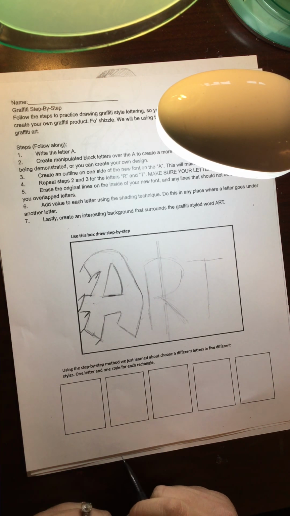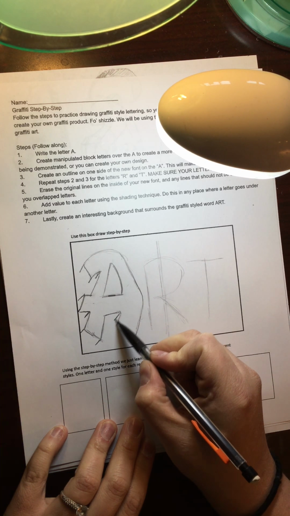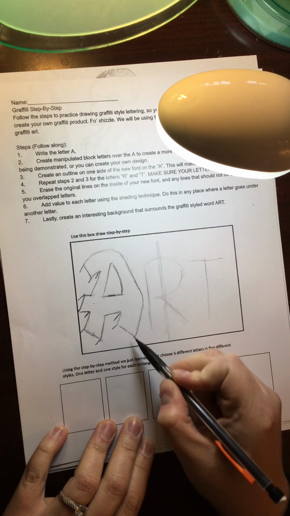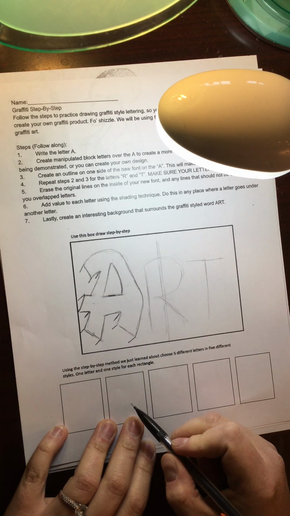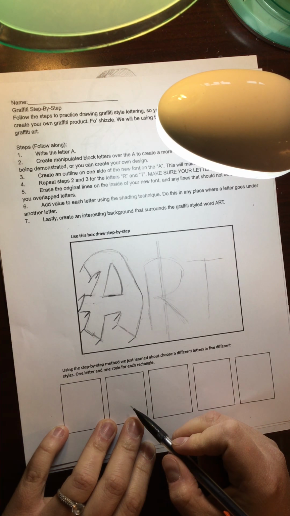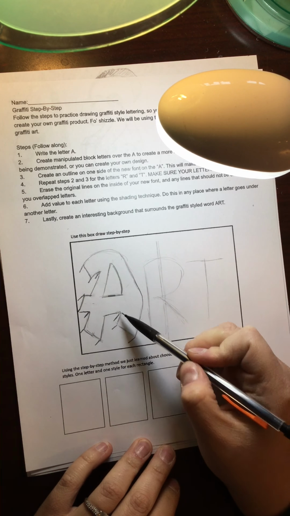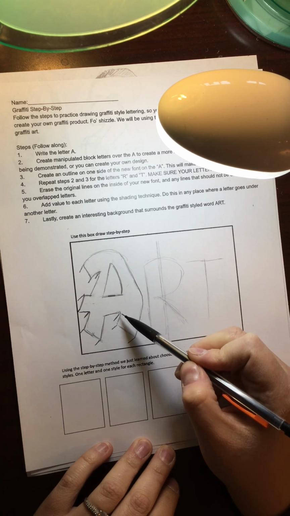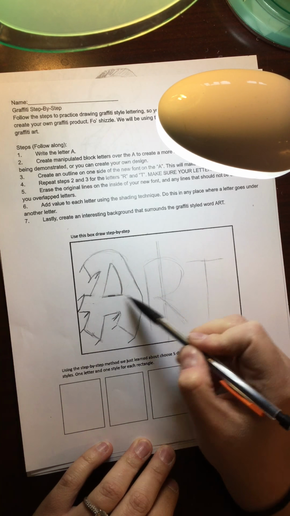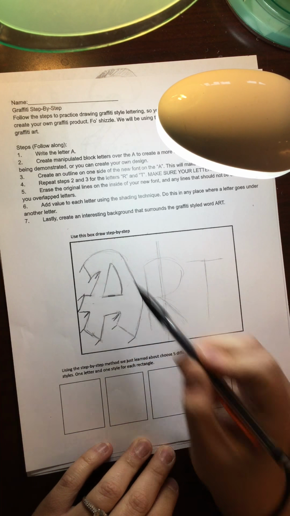Hold on. Okay, so I've got this side now, like any corner right there, and then here, and then here. Okay, so I'm going to pause to let you guys catch up. Like I said, basically, if the front part of the A isn't blocking it out, there's a line.